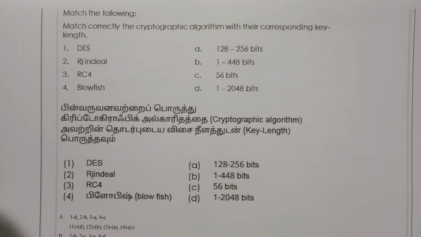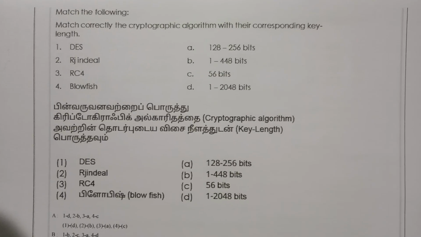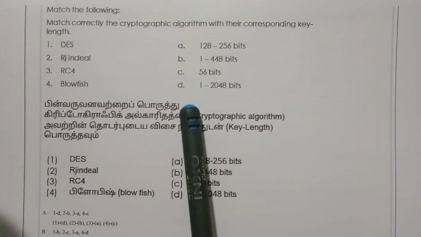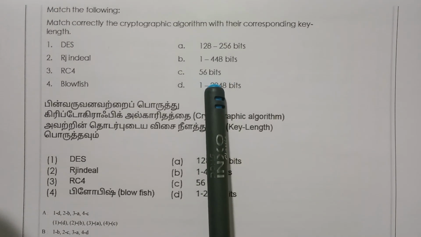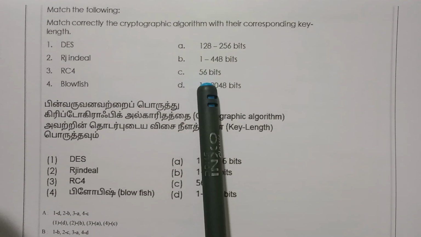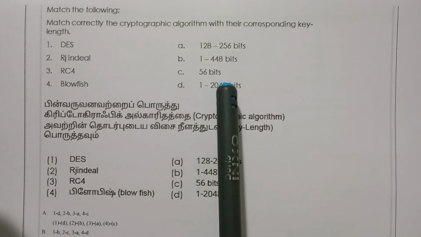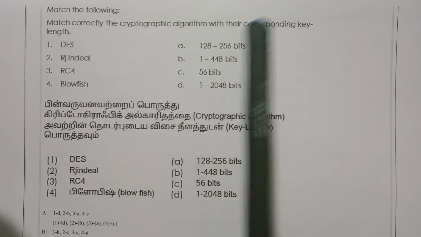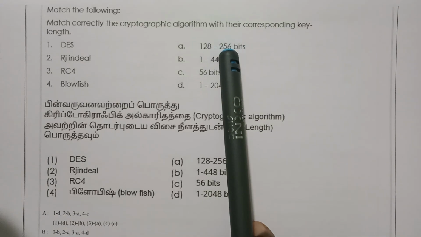It's problem number 76. You have to match the cryptographic algorithm with the corresponding key length. DES, Data Encryption Standard, is 56 bits, so 1 will be C. Next, Rijndael is 128 to 256 bits.